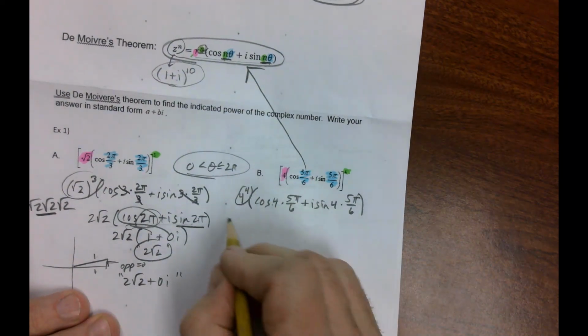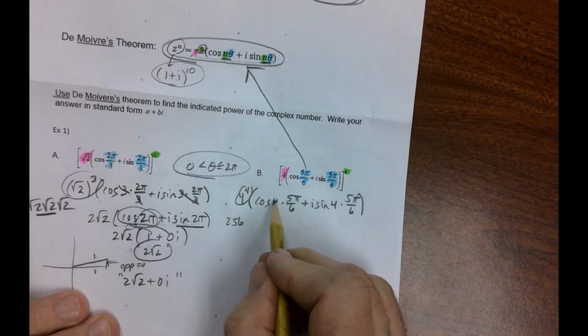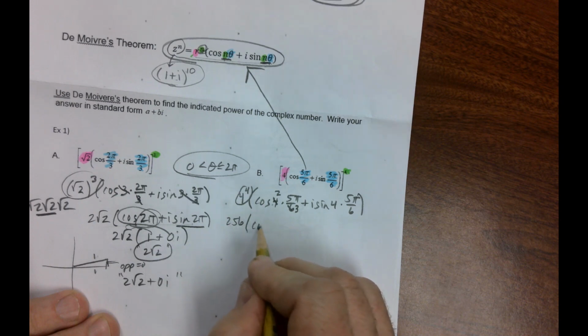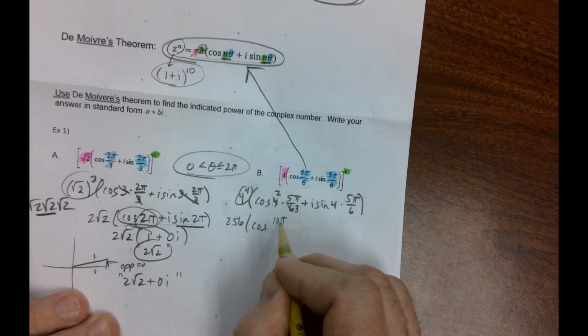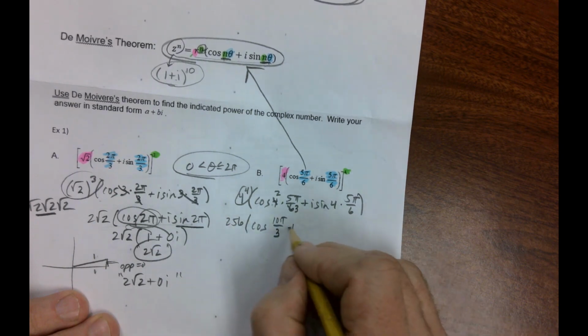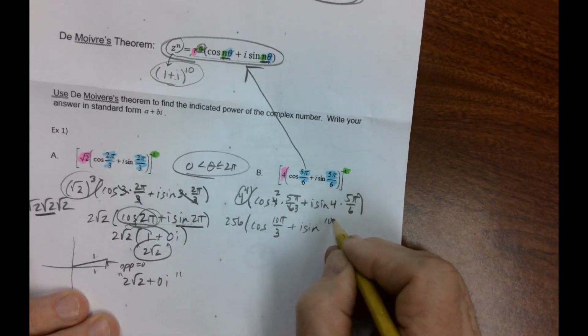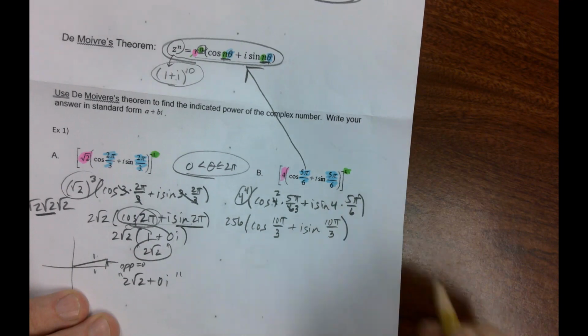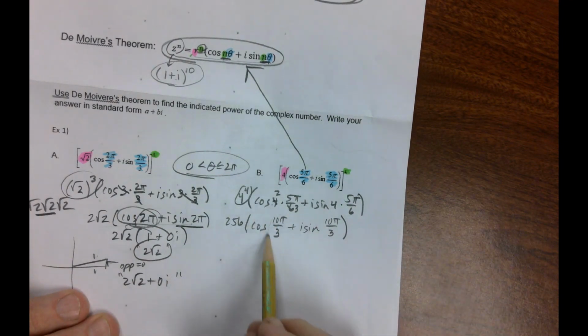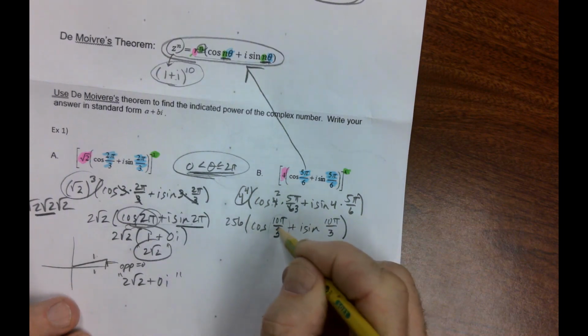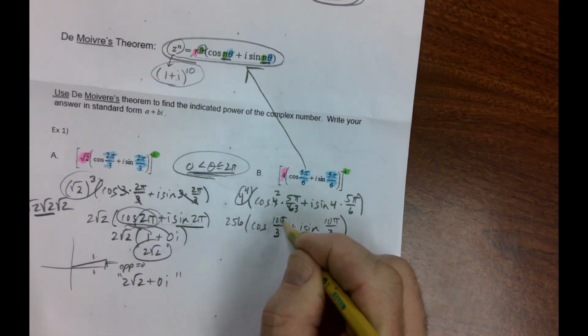This is 256. This cross reduces. So I'm going to clean this up a little bit. Cosine of 10 pi over 3 plus I sine, same thing over here, 10 pi over 3. Now, are we done? Does this fit in this window? No, because this is like 3 1/3 pi. So we got to do something.